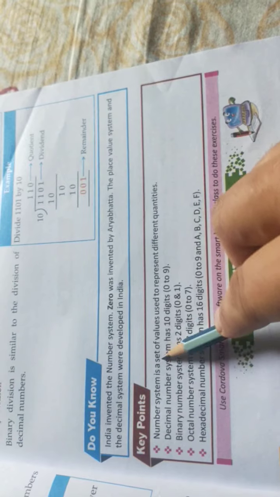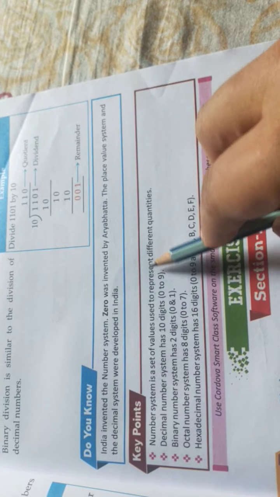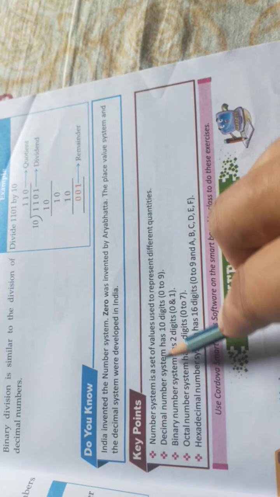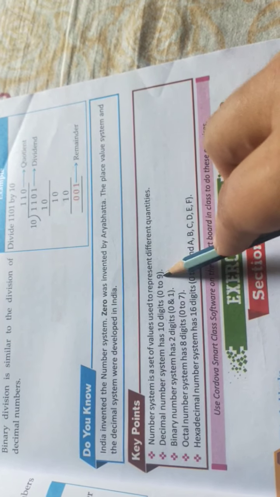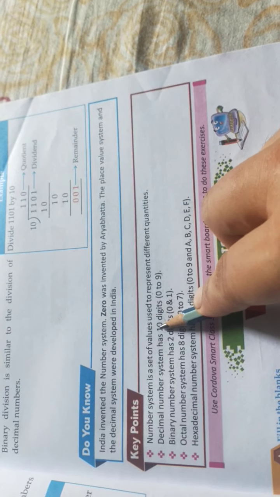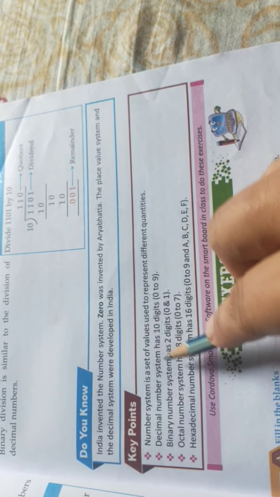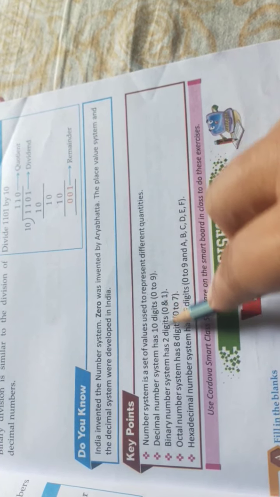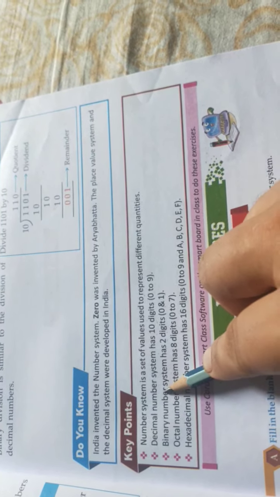So key points from the chapter. Number system is a set of values used to represent different quantities. Okay, decimal number system has 10 digits, 0 to 9. So the base will be 10 over here. Binary number system has 2 digits, which is 0 and 1. Okay, so the base will be 2 in binary number system.